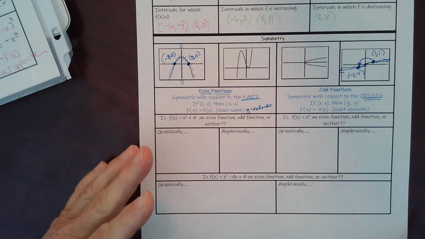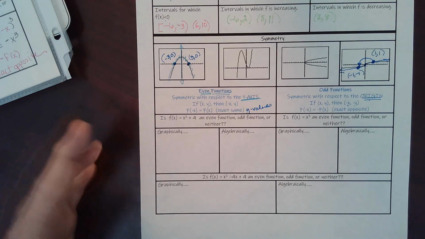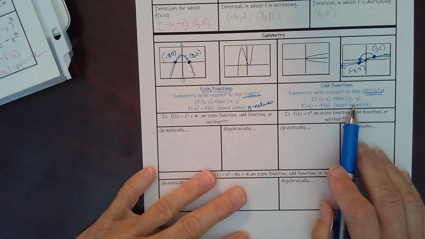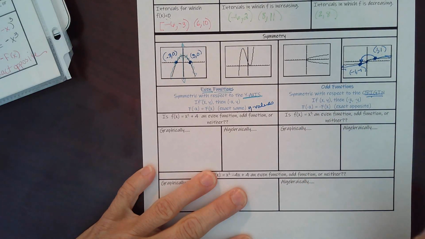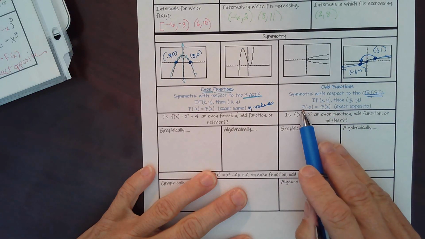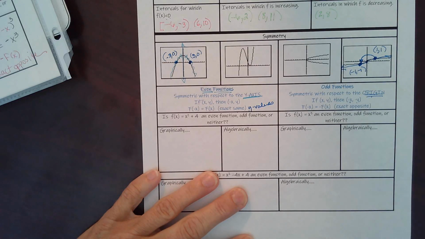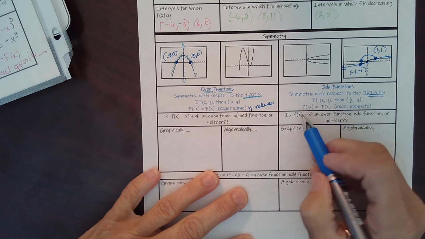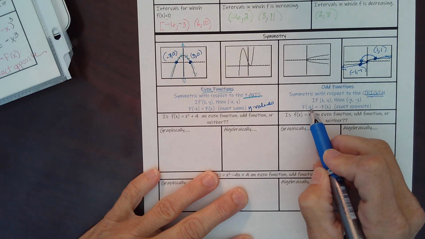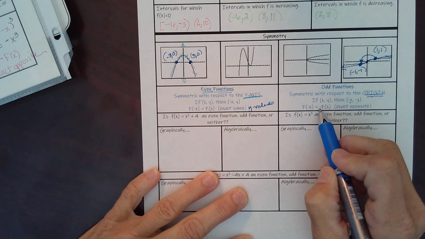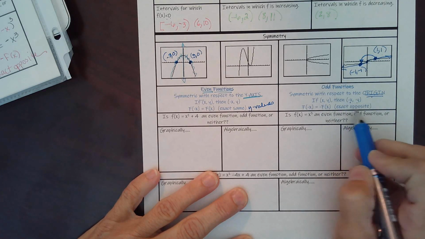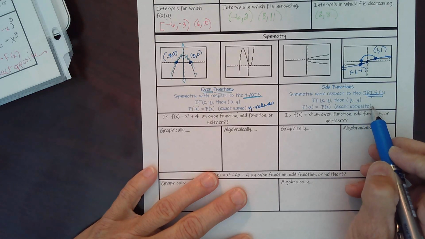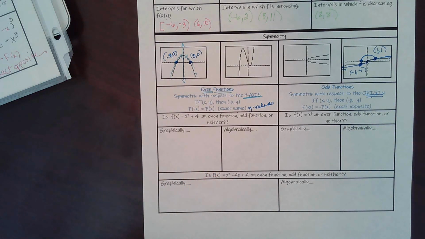All right, and then to describe this in a more abstract way, in an algebraic approach, if a function is odd, then f(-x) will be the opposite of f(x). Okay, and I will emphasize what this looks like in just a few minutes.